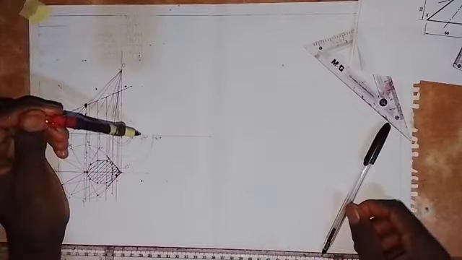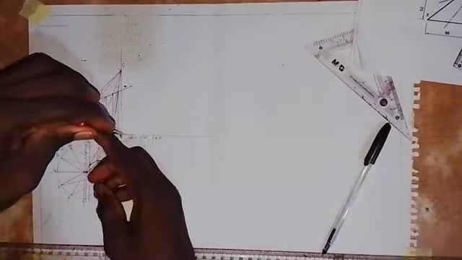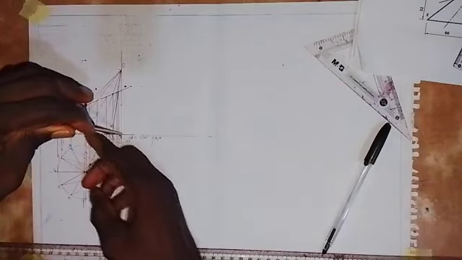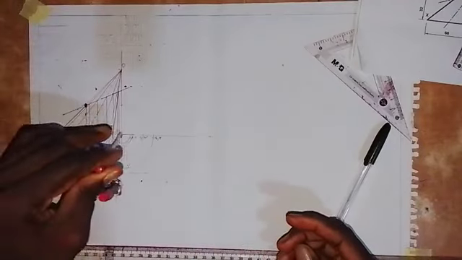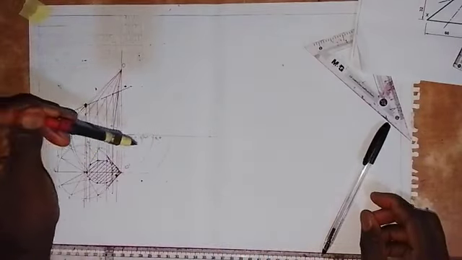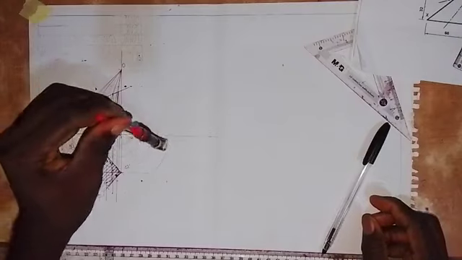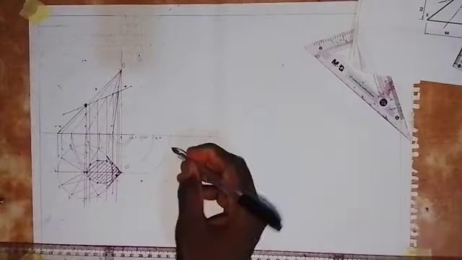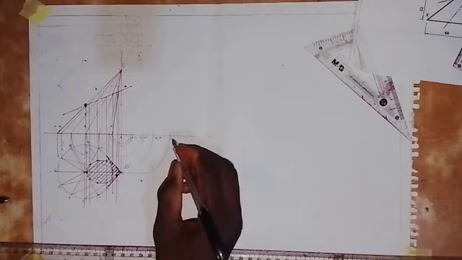Then from A again to 4,8. Just draw an arc like this for 4,8. Okay, we have this.